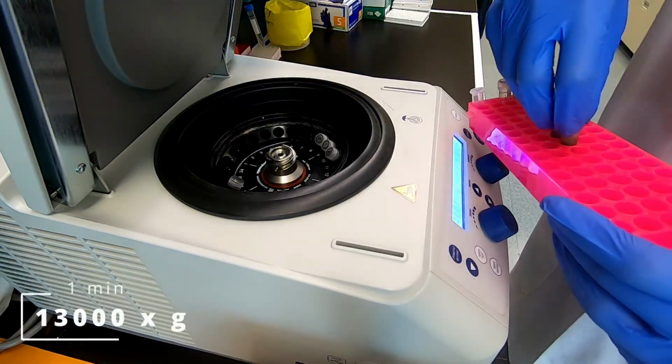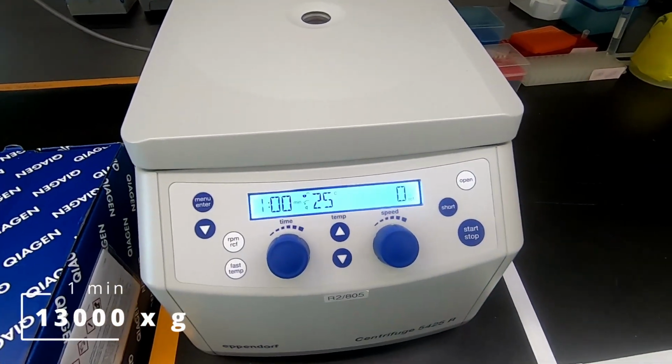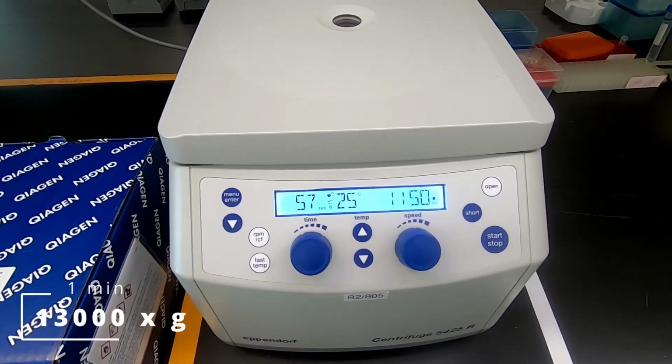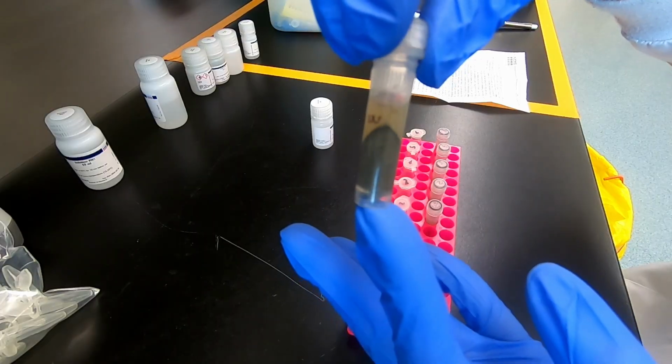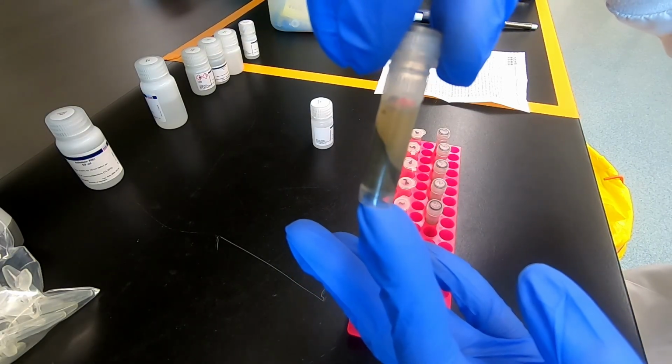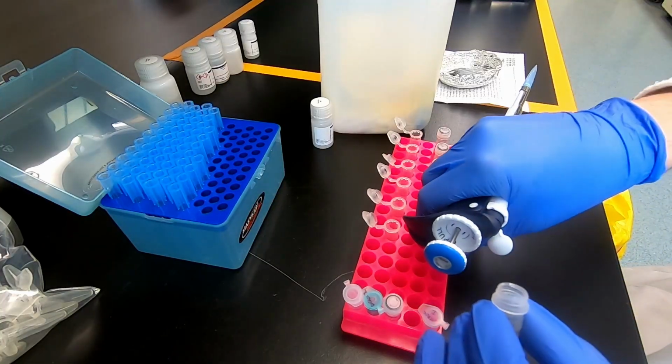Centrifuge the tube again to separate the buffer and the destroyed solids. Note that after centrifugation, the supernatant is still not very clear at this point. Transfer it to a new tube.